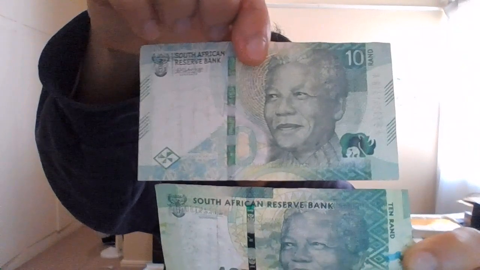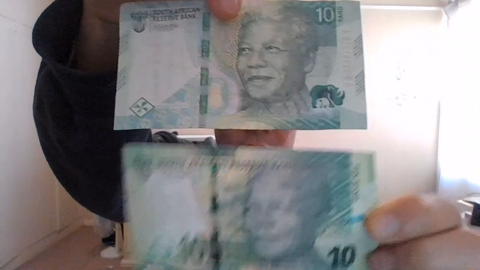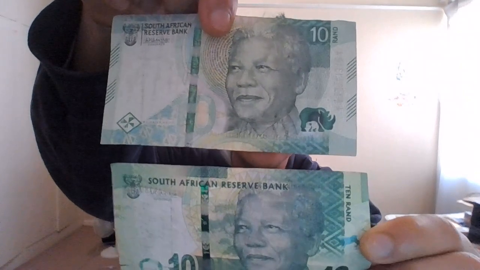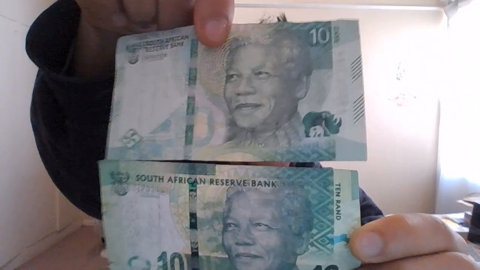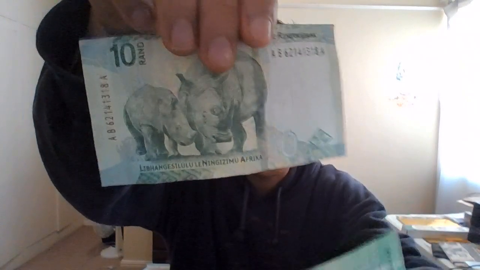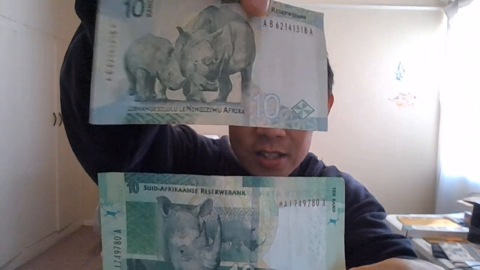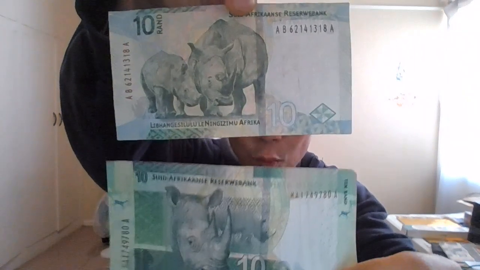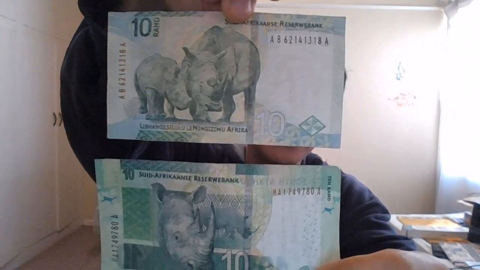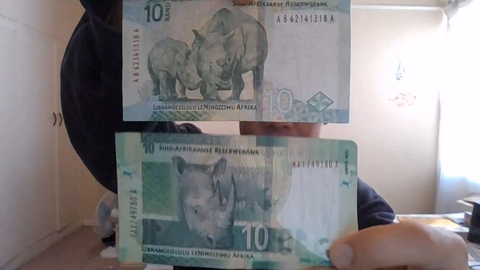The color is a bit darker green, so it's not as light. And then at the back, there are some big changes. It is still showing the rhino, but with one additional rhino, more of a family, two rhinos coming together. Everything else is more or less the same.